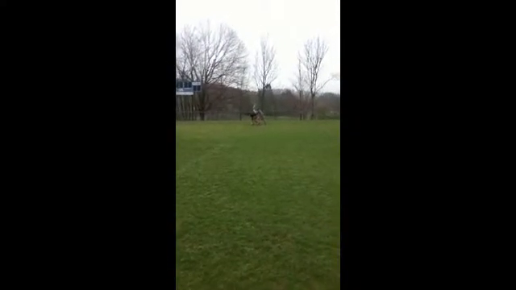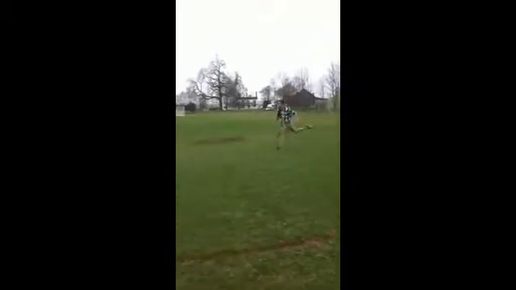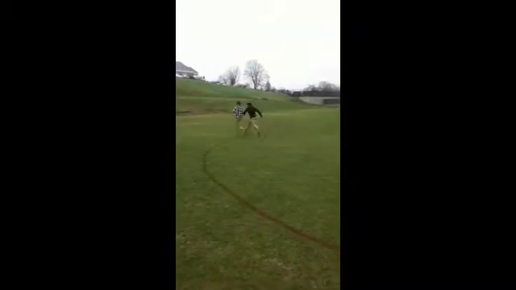Ready, set, go! It's a tie. Jack and Dave tied the race.